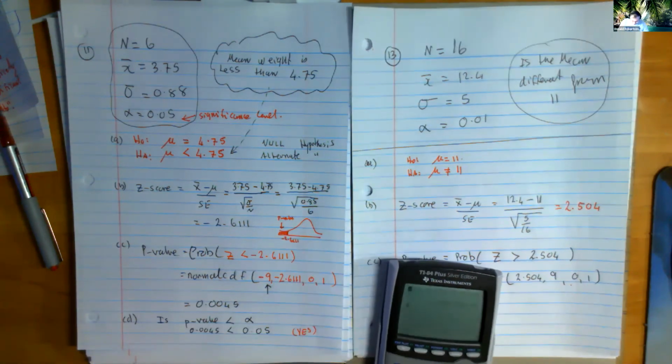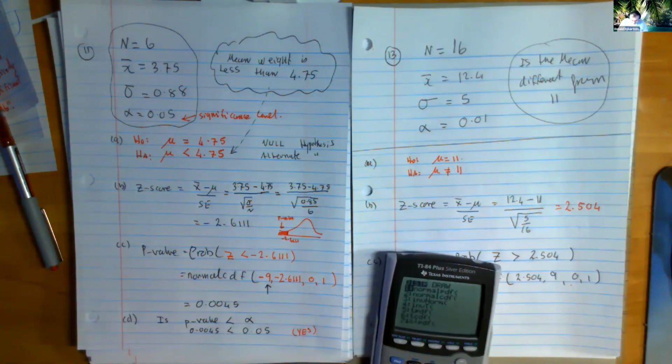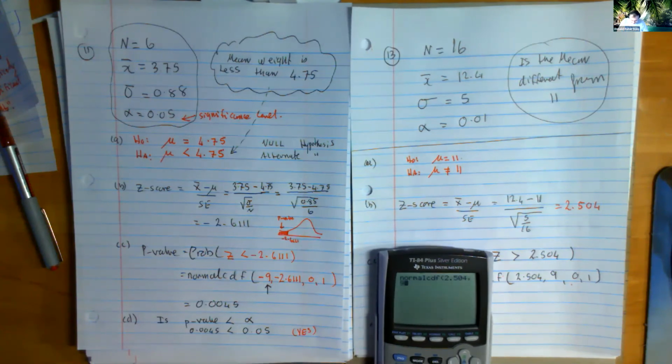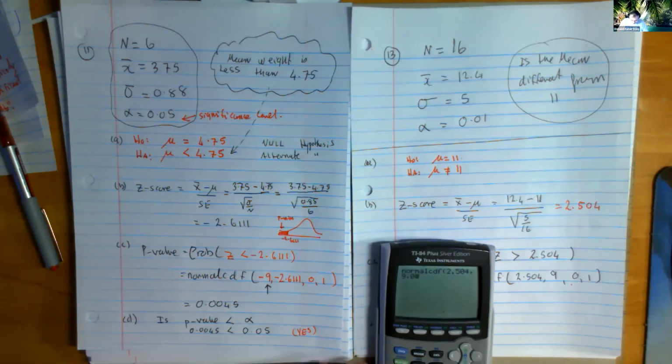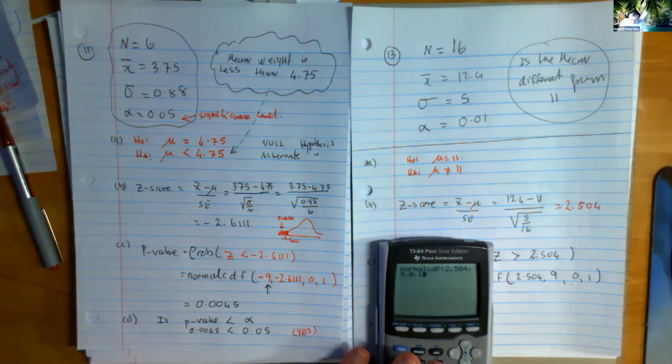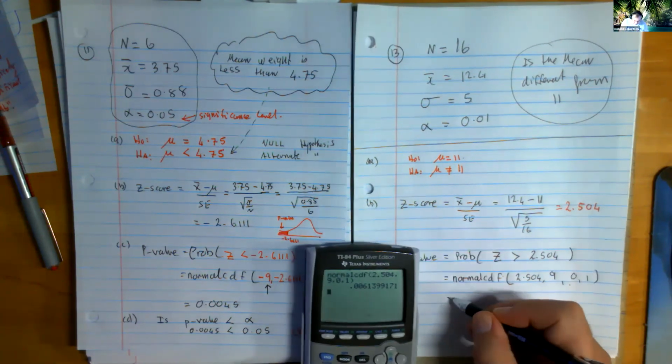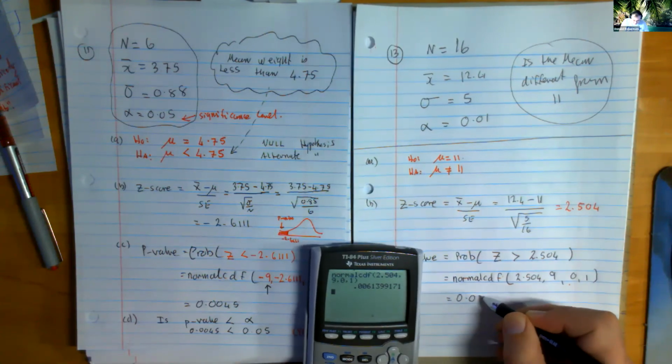So, second distribution, choice number 2: 2.504, comma 9, comma 0, comma 1. And we are looking at 0.006.